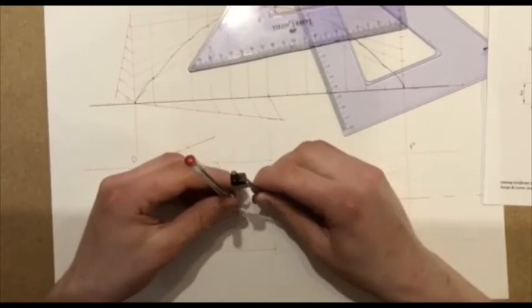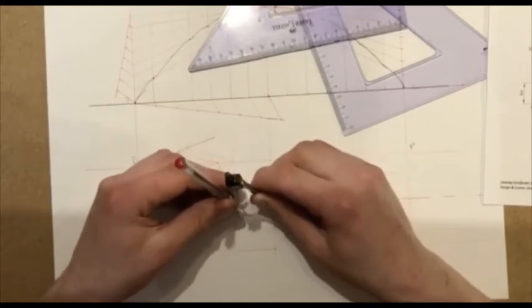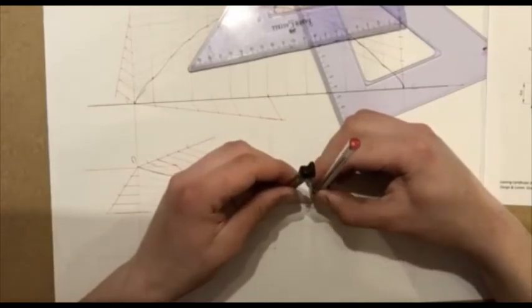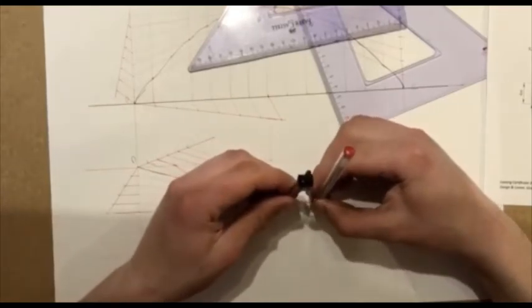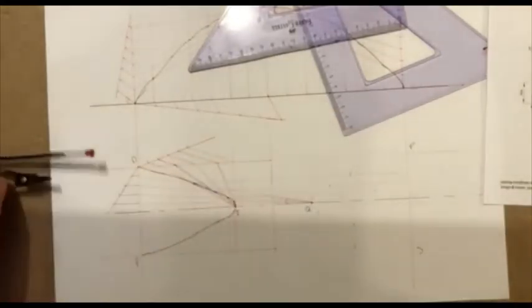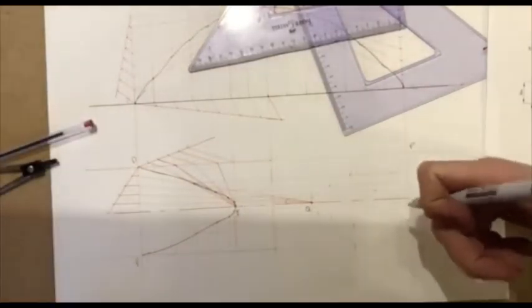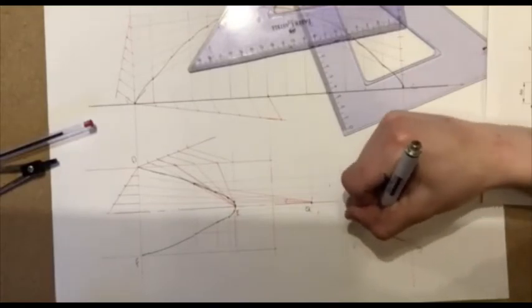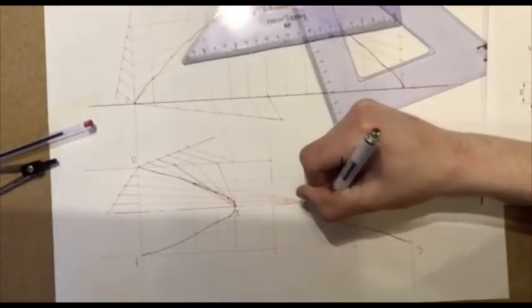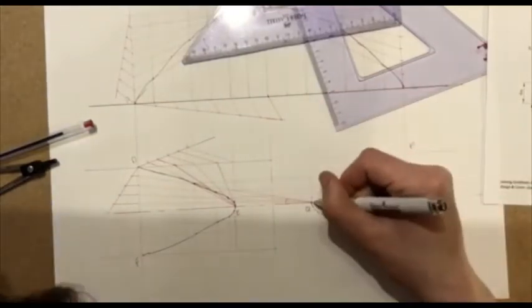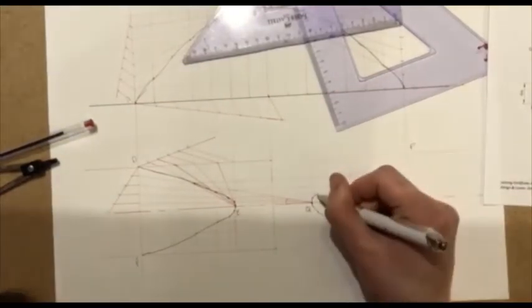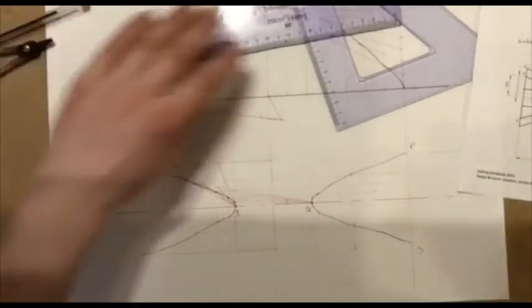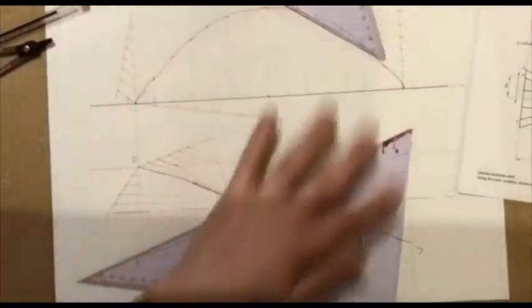And our last one then is this one here. So this swings up around. There. That's the two branches of our double hyperbola.